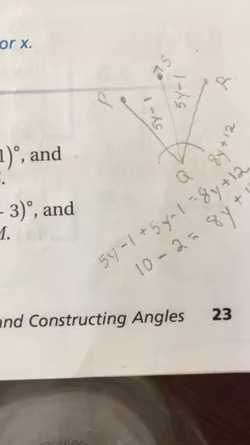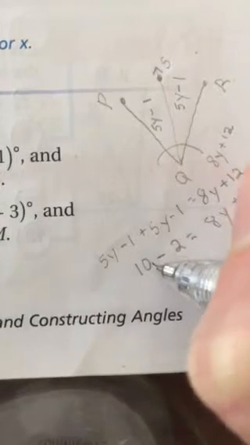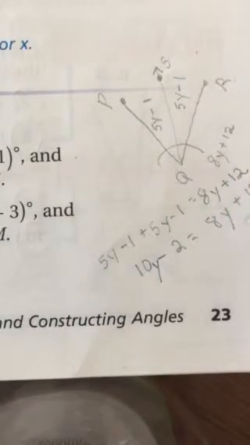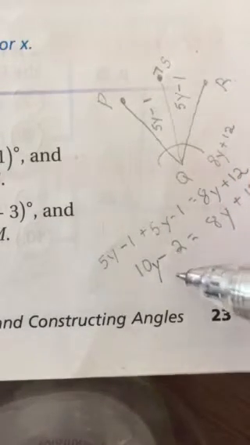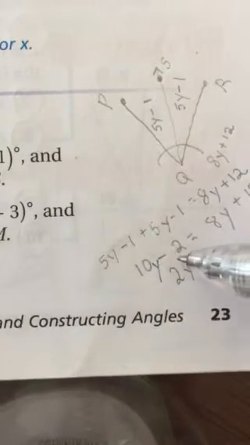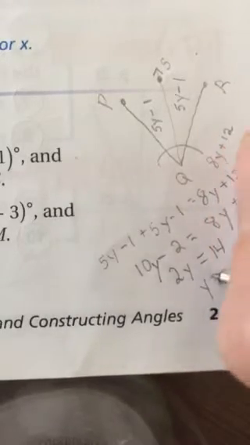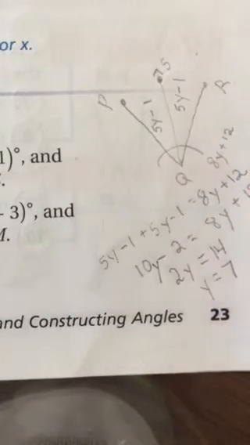This is supposed to be a 10y. Y'all can tell that it's the end of the day and I am mistake prone. So let's get all our y's on one side. We're going to say minus 8y, and that'll give us a 2y on this side. Let's say plus 2 on both sides. That's going to give us 14. Y is going to equal 7 when we divide both sides by 2.